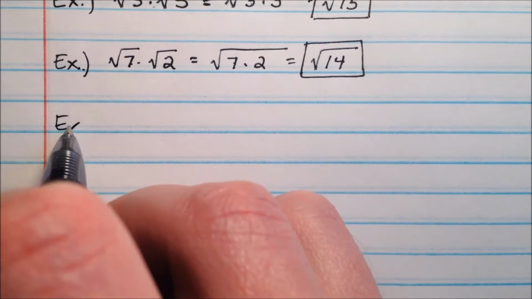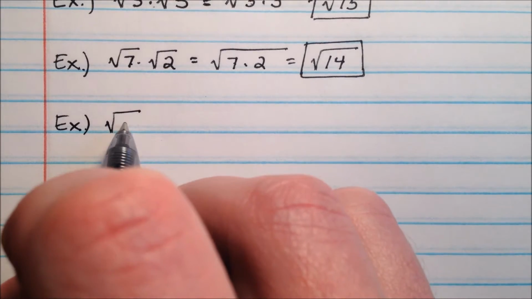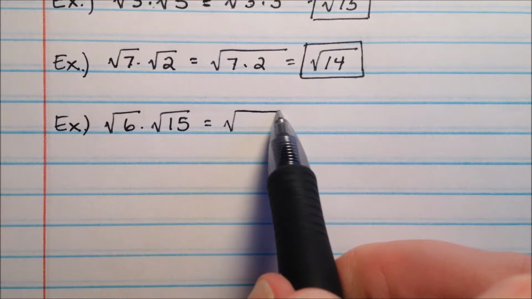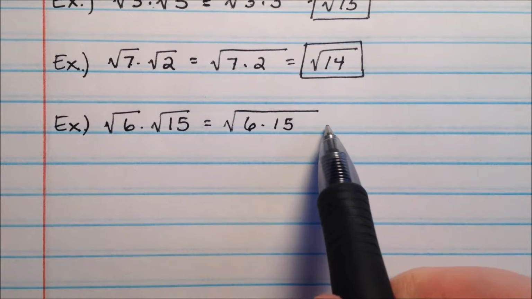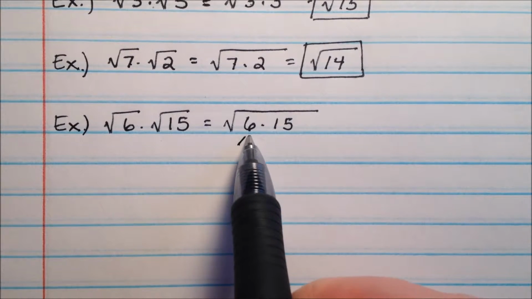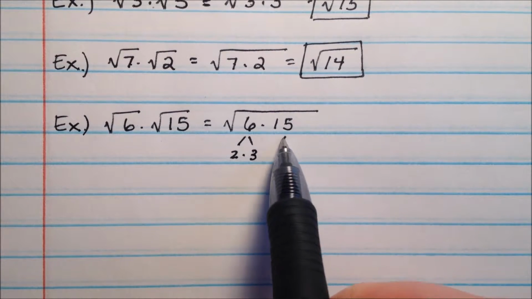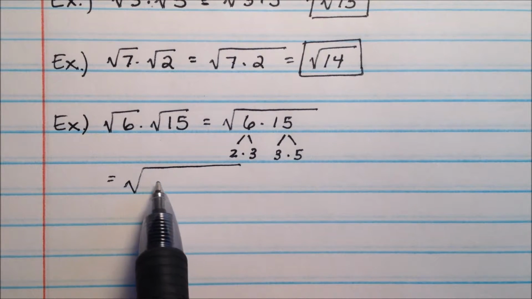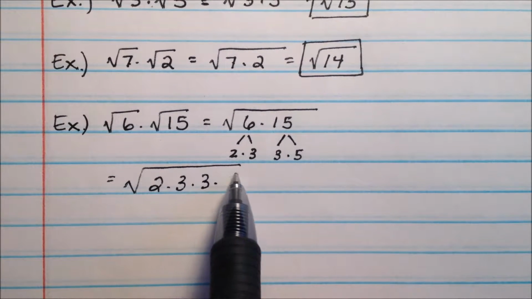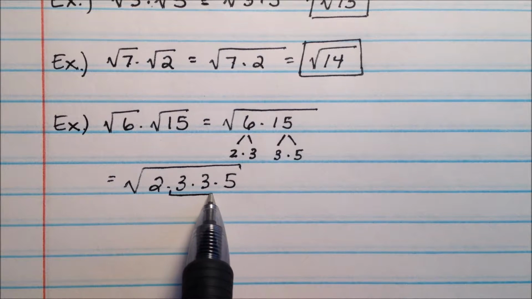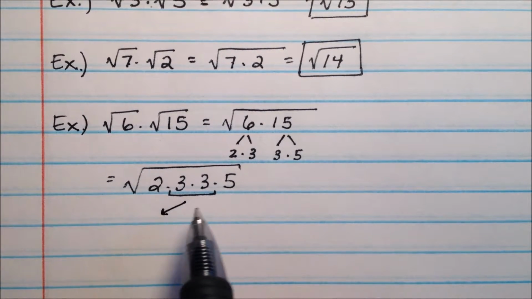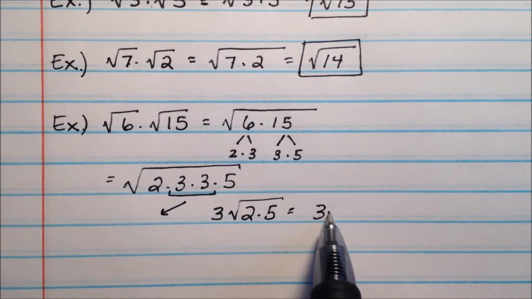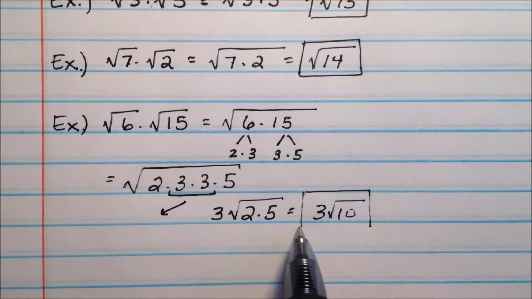So another example, if we take the square root of 6 times the square root of 15 and multiply those together, we'll see that we have 6 times 15 under one radical. However, in this case, our 6 will be 3 times 2 and our 15 will be 3 times 5. So under one radical right now, we actually have 2 times 3 times 3 times 5. Which right here, now we do have a pair of 3's, so that'll come out to give us 3 times the square root of 2 times 5, which will end up being 3 times the square root of 10.